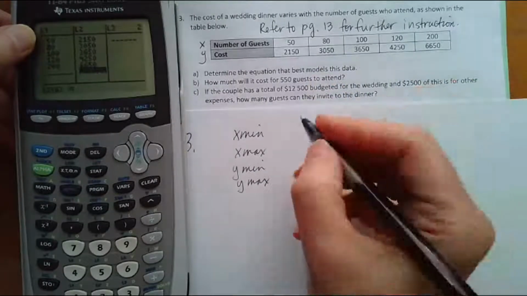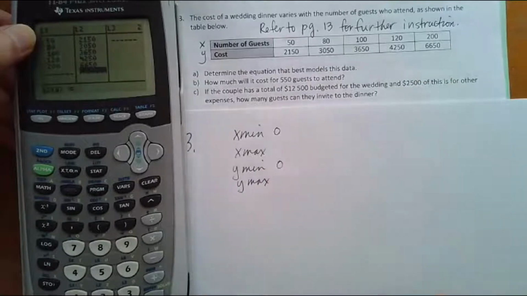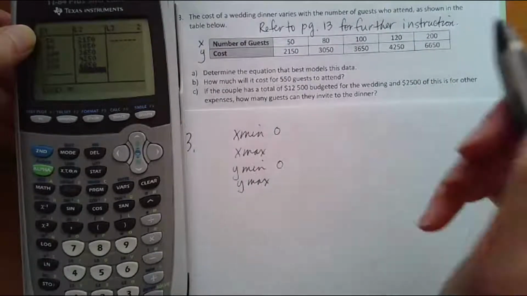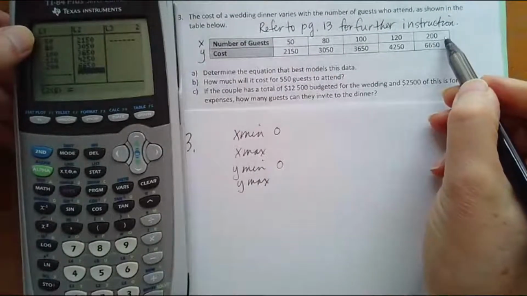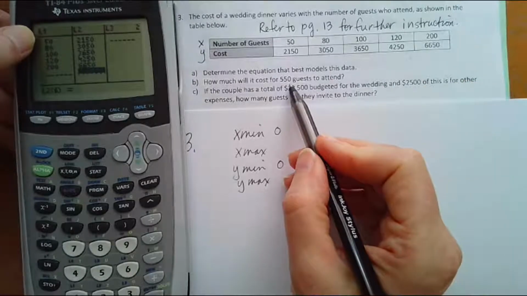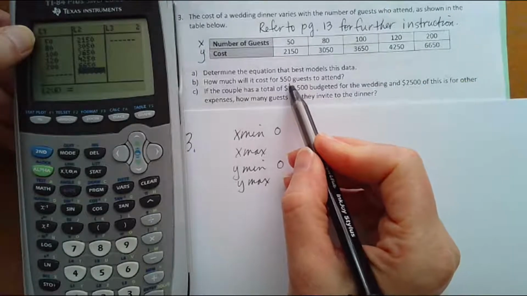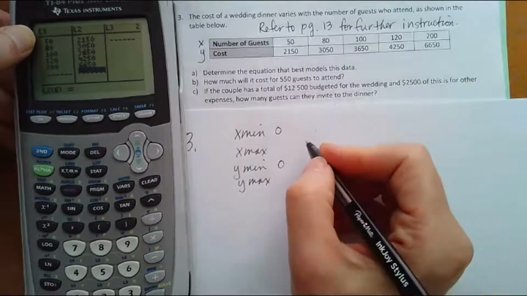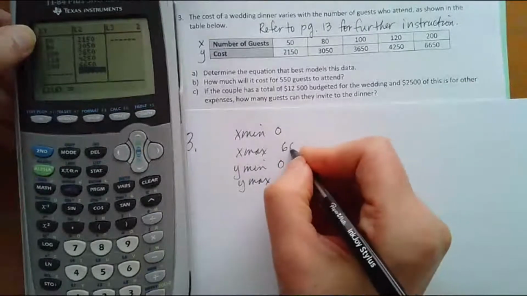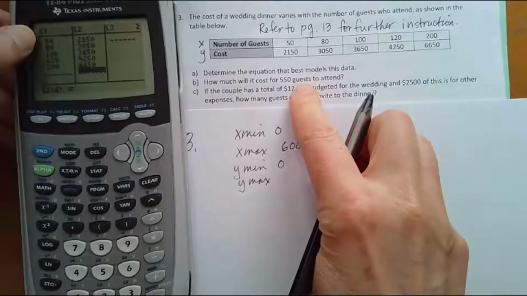I think I'm going to use zeros for X-min. This is quadrant 1, and I'll just start at 0. But let's look at X-max. So it goes up to 200. But if I look further in the question, it's asking for 550 guests, so I may as well be proactive. I'm going to put up to 600 guests.